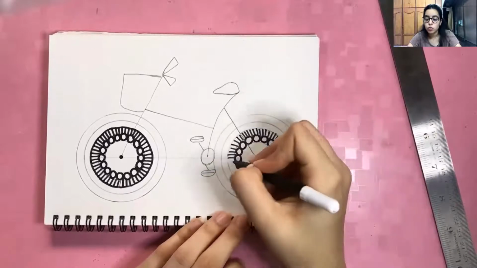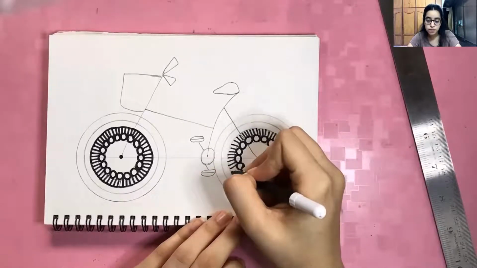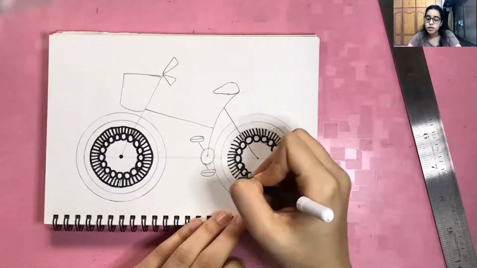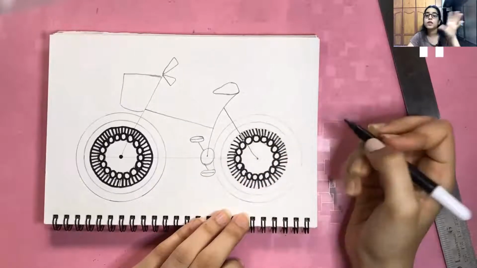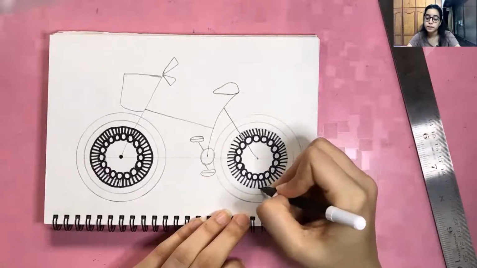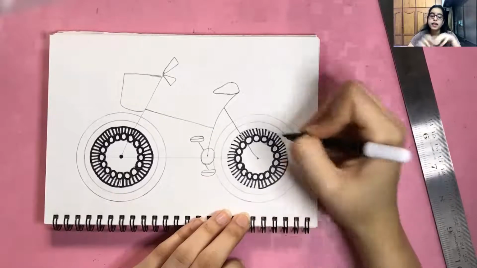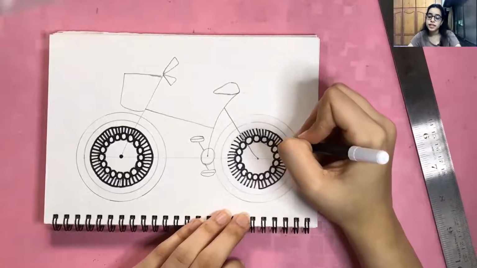We are going to make the two wheels exactly the same, with all the same patterns, with all the same sizes of patterns, and that's the reason we created the concentric circles in the same sizes as well. Okay, these are tiny mini mandalas on wheels.